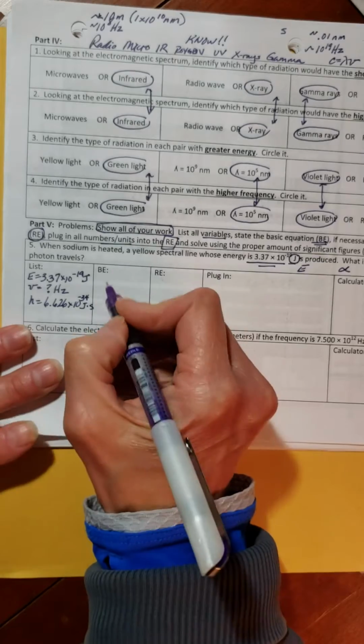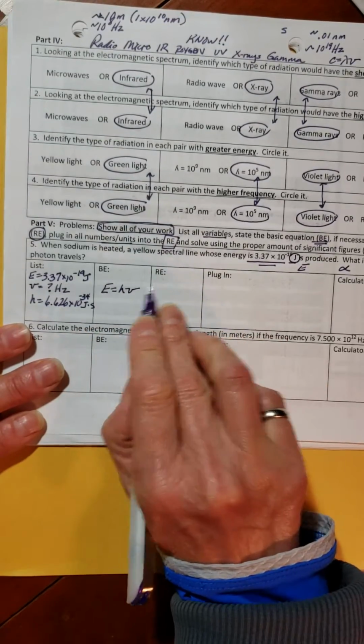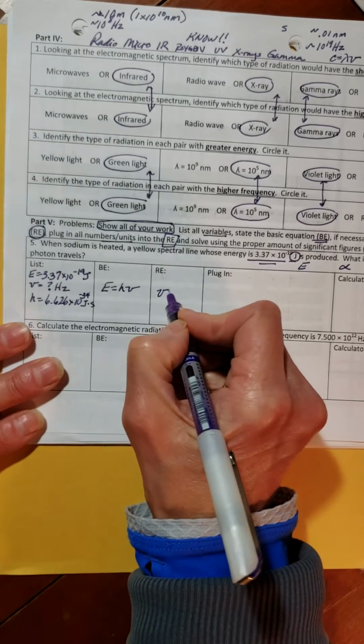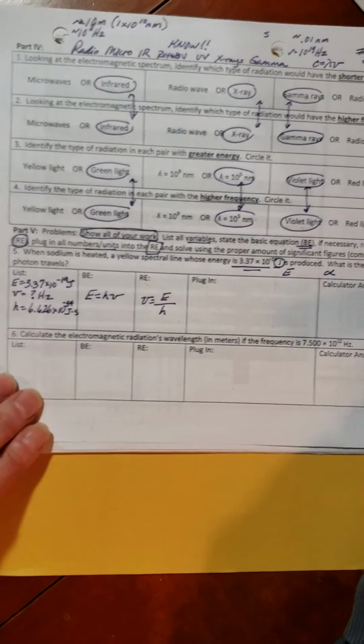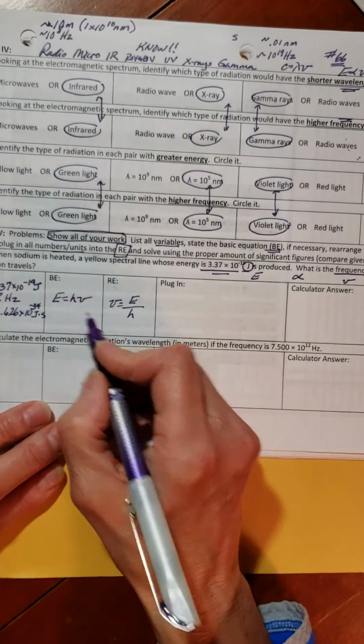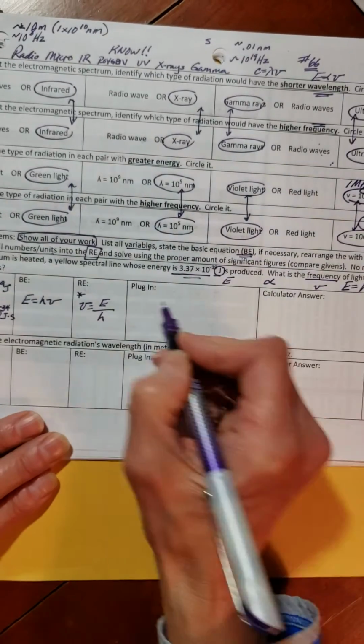So what's your basic equation? This is what it is. If you have to rearrange, your rearranged equation goes here. I just went through that, and this is not going to hurt you. So we have to plug this in. We're not plugging it into here, though. We're plugging it into the equation with the unknown on the left.